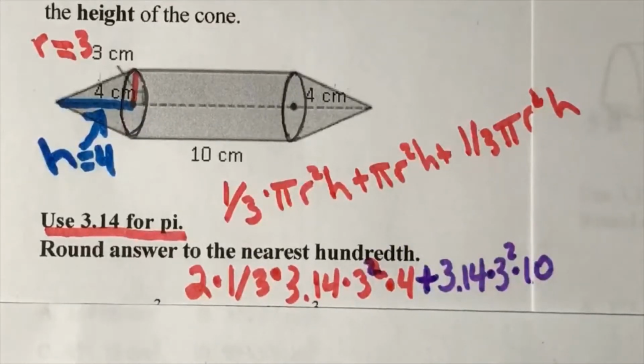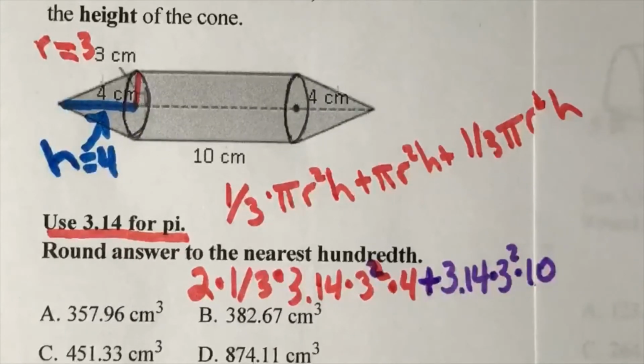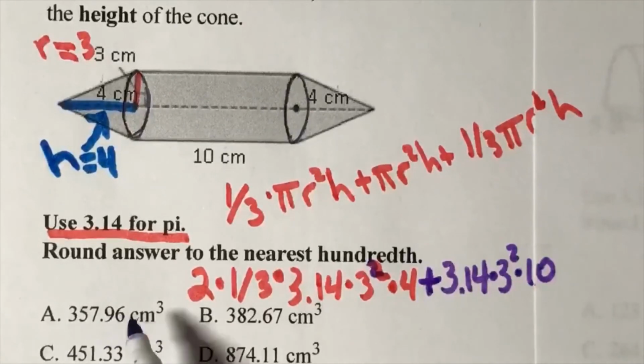That's it. You need to be finishing this problem up. You need to be getting a number. I'm letting you finish this. You need to be typing that in and get me an answer. I want to round to the nearest hundredth. Your answer choices will have 2 decimal places. When you look at the answer choices here, there are 2 decimal places. That's rounding to the nearest hundredth. The first one to the right of the decimal is tenths, and then the hundredths. The next one is thousandths.